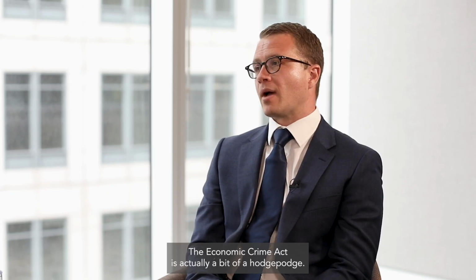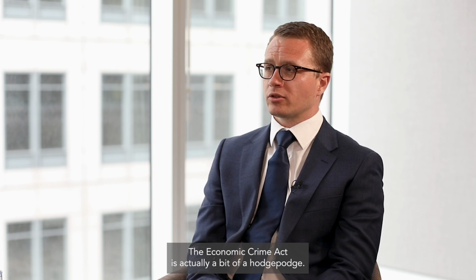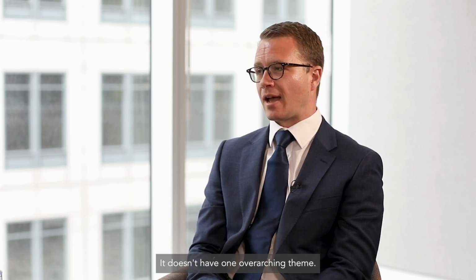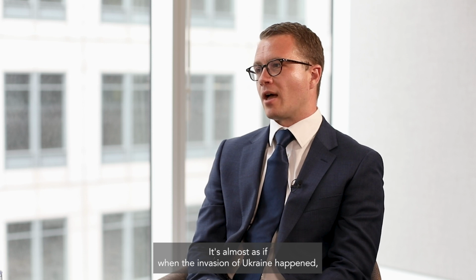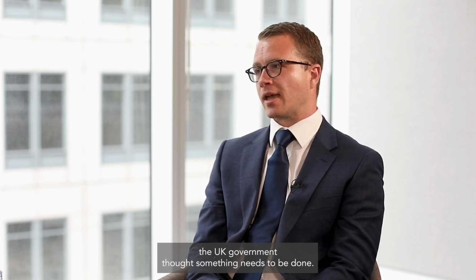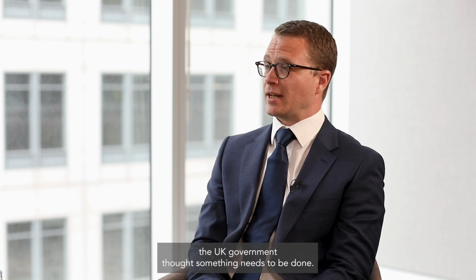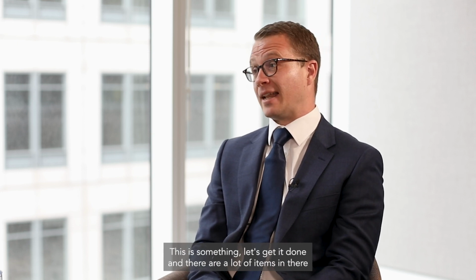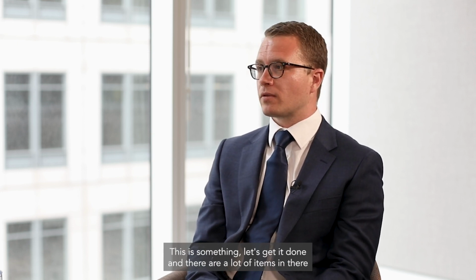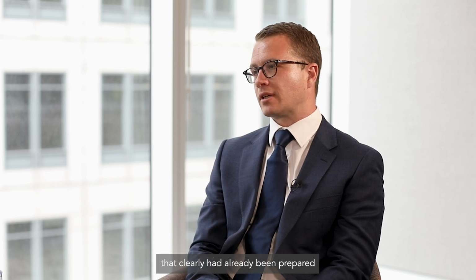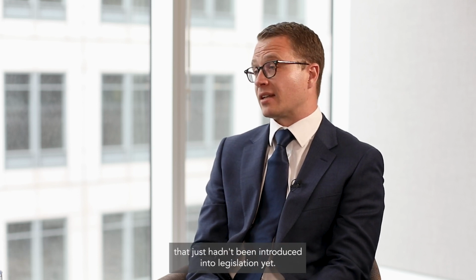The Economic Crime Act is actually a bit of a hodgepodge. It does lots of different things. It doesn't have one overarching theme. It's almost as if when the invasion of Ukraine happened, the UK government thought something needs to be done, this is something, let's get it done. And there are a lot of items in there that clearly had already been prepared that just hadn't been introduced into legislation yet.